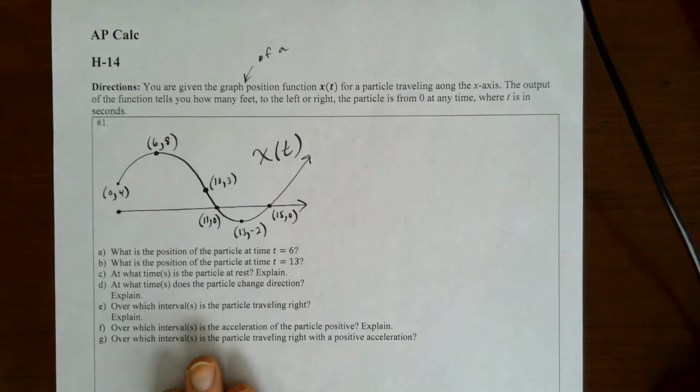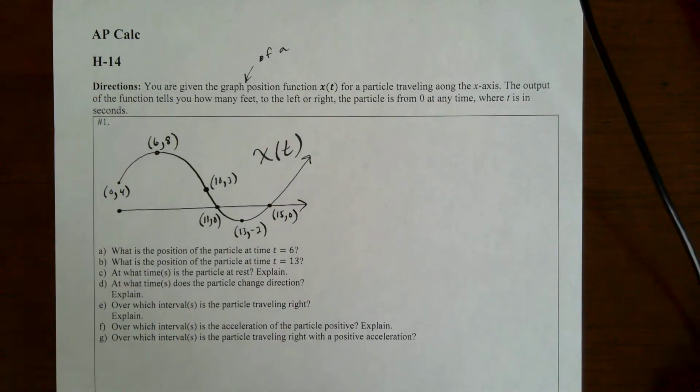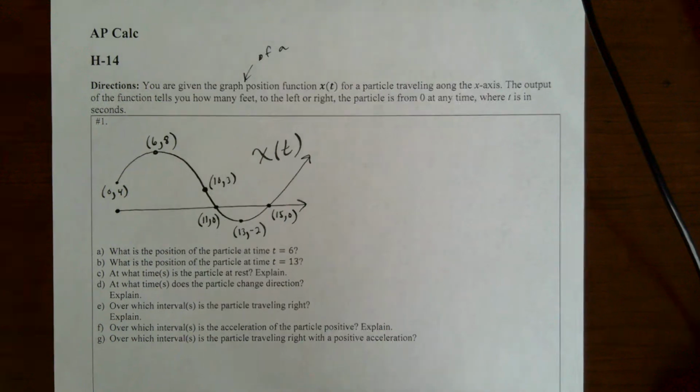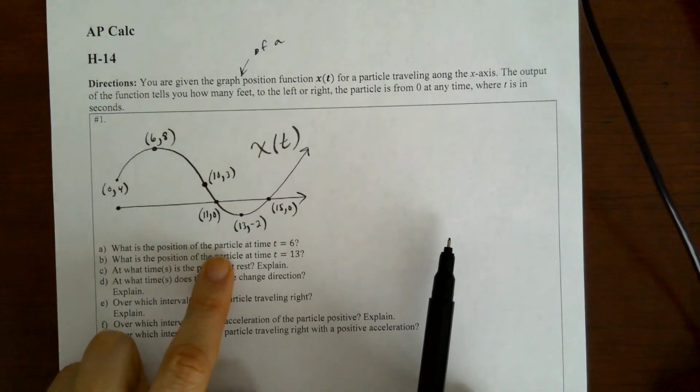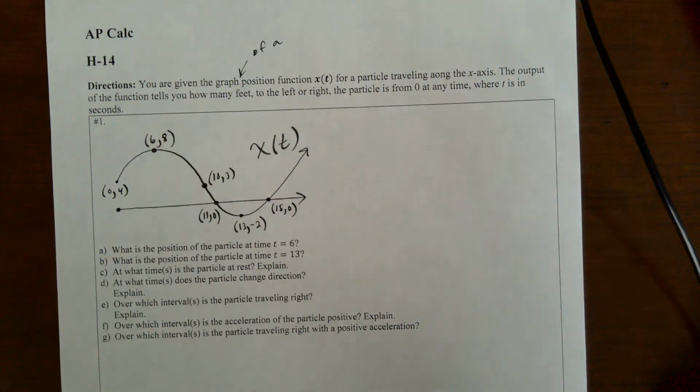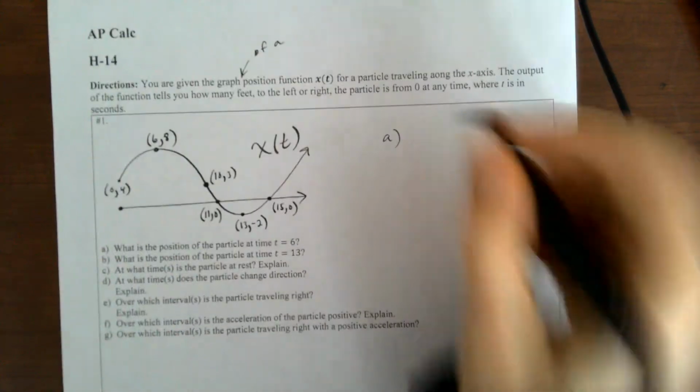Okay, so let's take a look at this. So this is the position function. The input is time, the output is where the particle is on the x-axis. So part A. What is the position of the particle at time t equals 6?